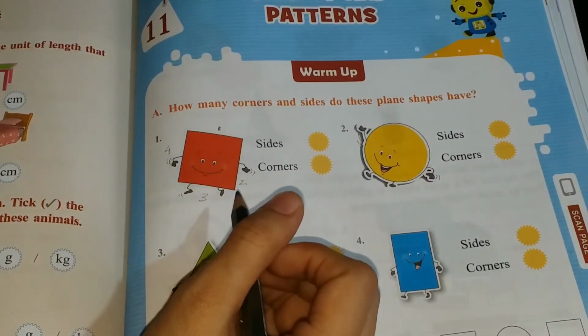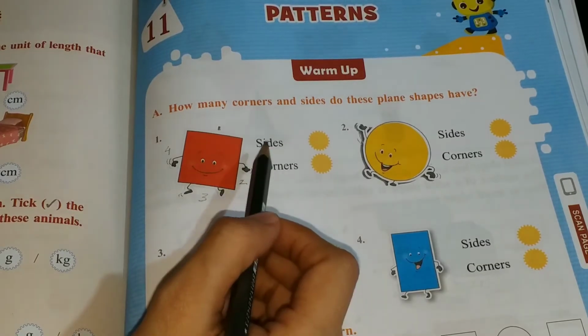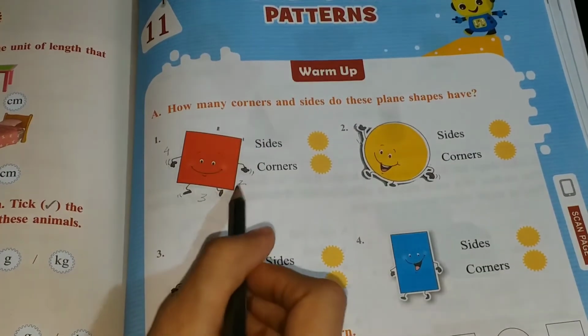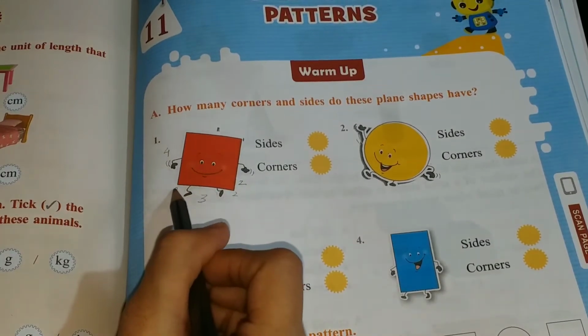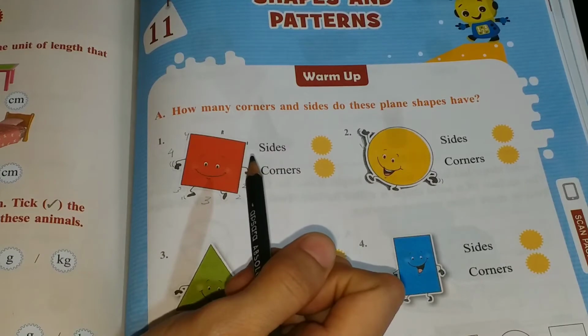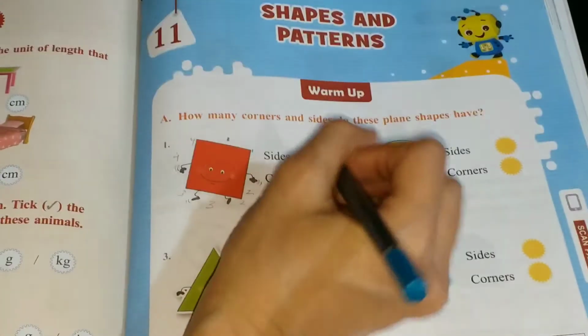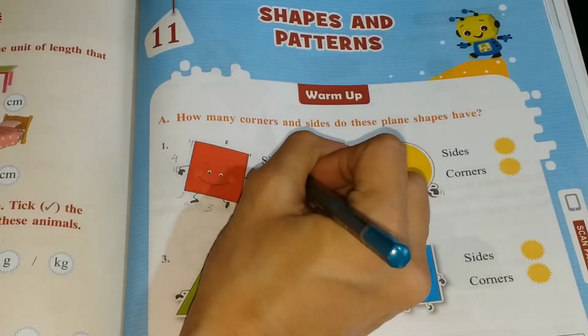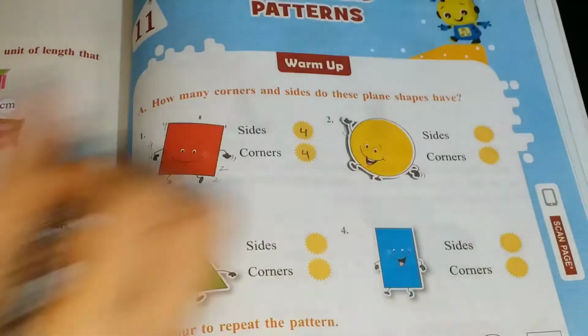So how many sides are there? 4 sides. And how many corners? These are the corners. 1, 2, 3, 4. So 4 sides and 4 corners. So what are we going to write over here? 4. Okay. Sides are 4, corners are 4.